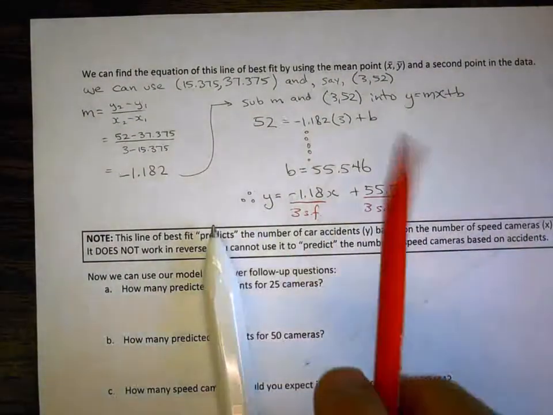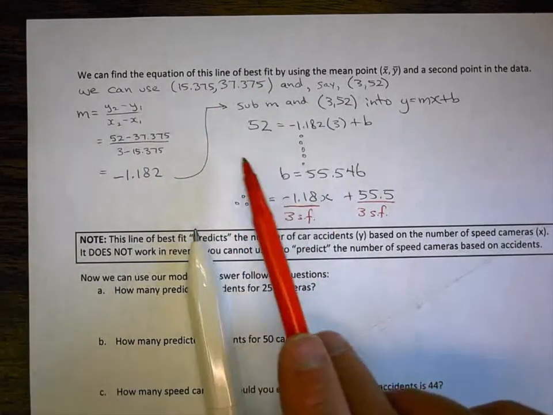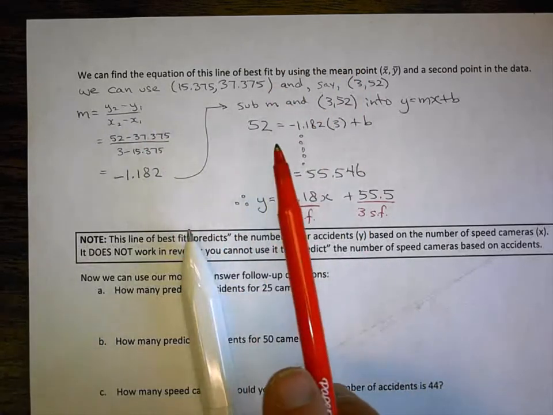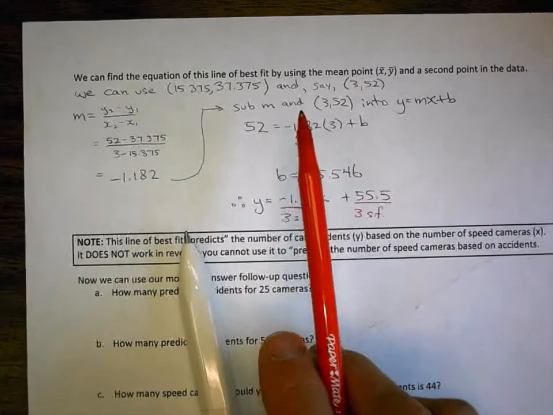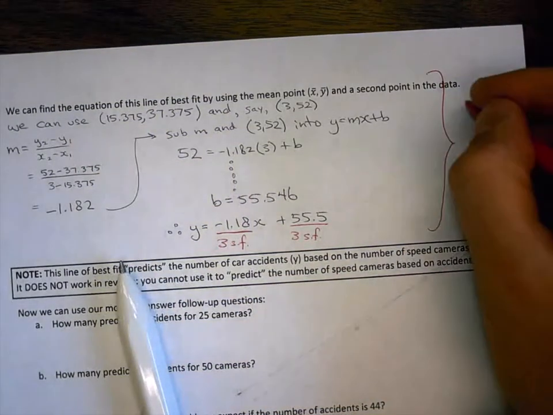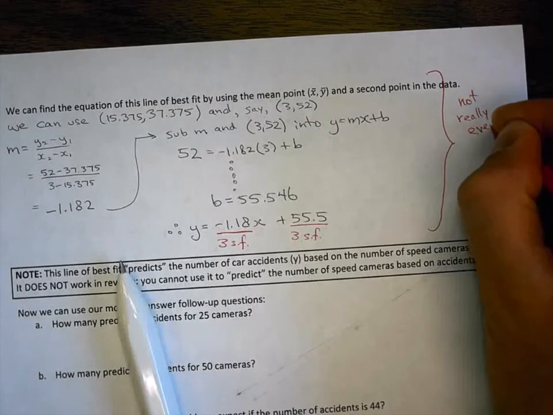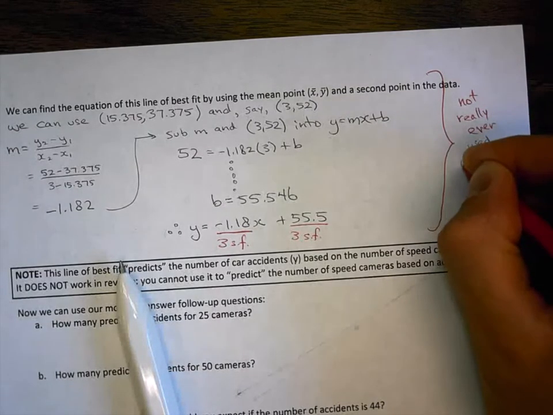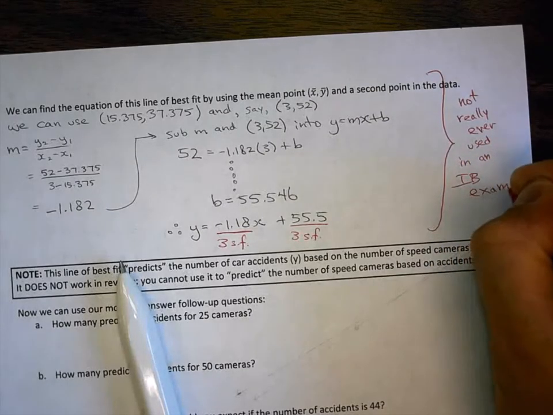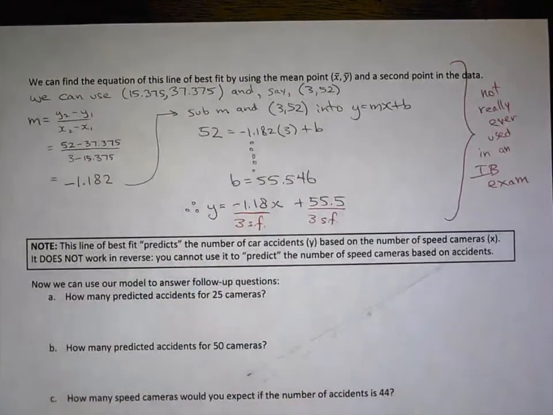Now, this process of finding the line of best fit using the mean point is better because you could reproduce it. We would both get the same answer, but it's not great. In the next section, we will find we can do this with our calculator a lot more effectively. So even though I'm showing you this, it's not really ever used in an IB test or exam. It's just kind of a backgrounder. I don't want you to dwell on this too much, but we should understand it.